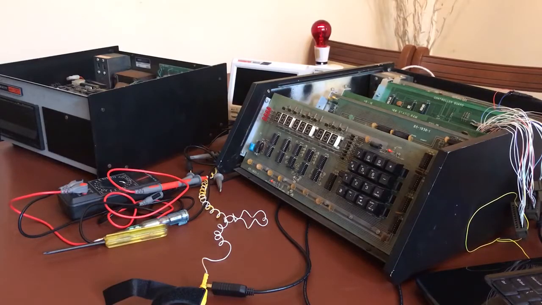New day, new table layout. As you can see, I've got the H17 disk unit on a dim bulb to make sure the caps don't just go bang. Been on there for about half an hour, looking okay. We seem to have 5 volts and 12 volts on the connectors for the disk drive.